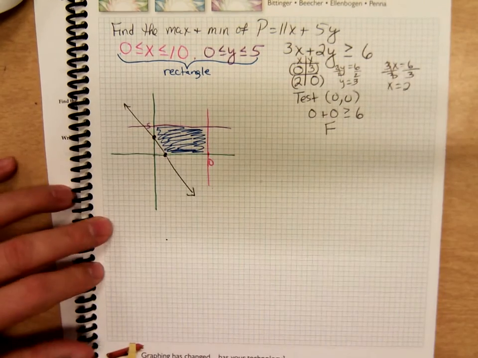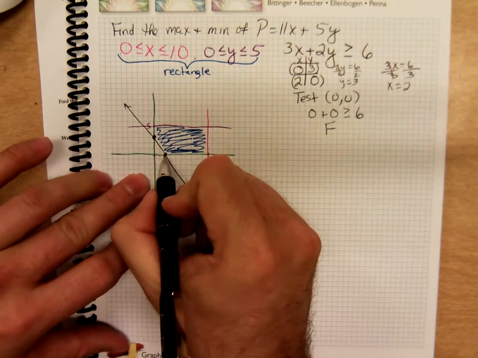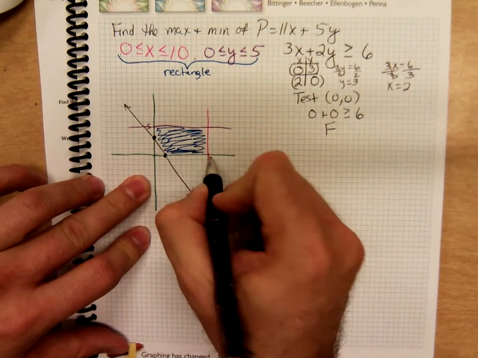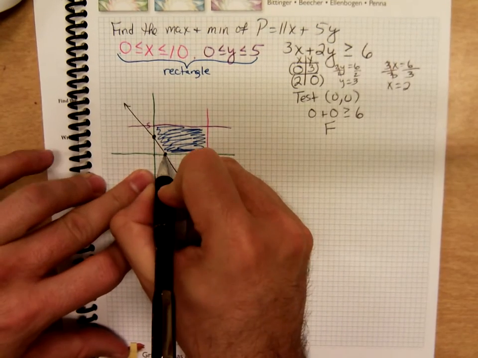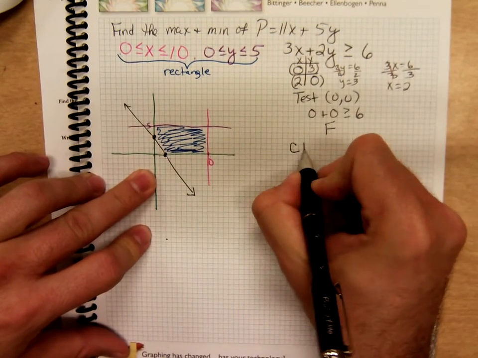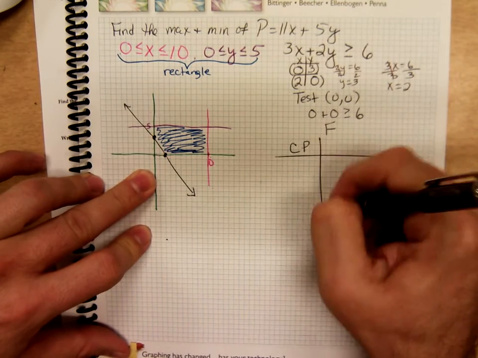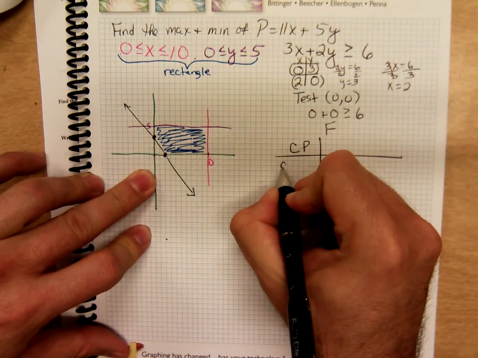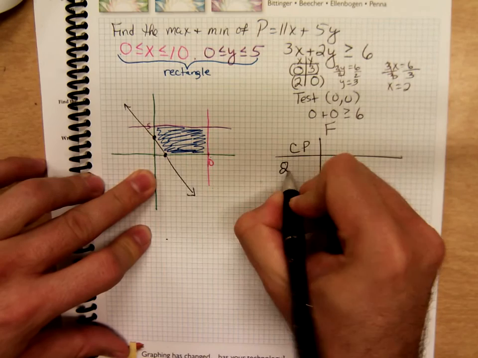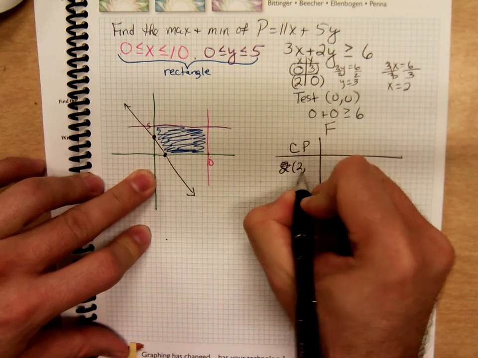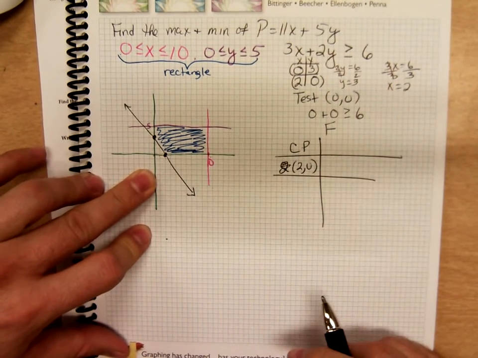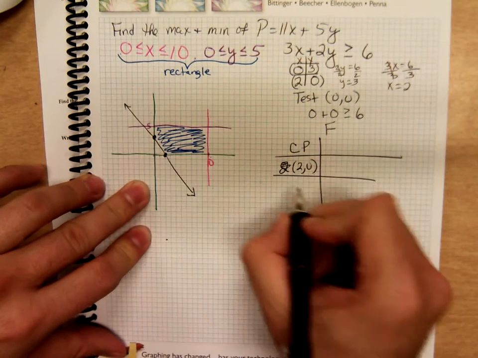So can we write off those ordered pairs? I mean the corner points. There's 5 of them. Well, this one right here is 2, 0. And this one right here is 0, 3.